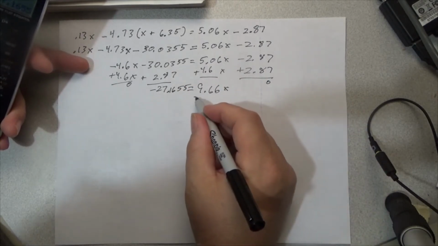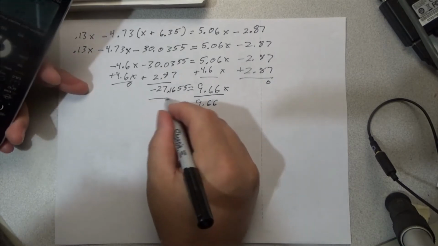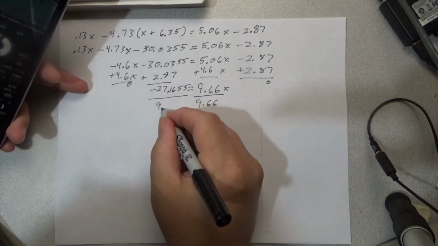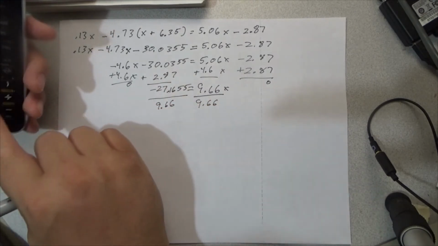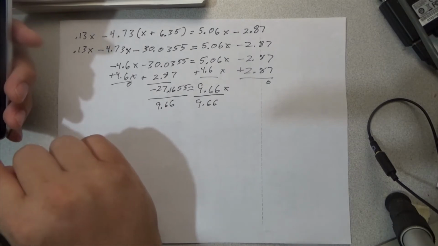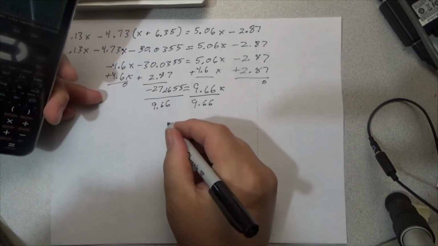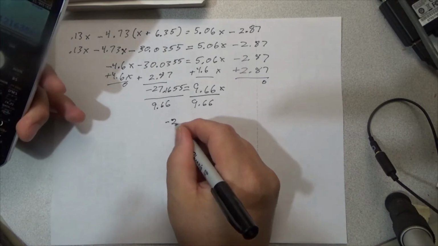And now divide this by 9.66. Divide this by 9.66. 9.66 divided by 9.66 equals negative 2.8.